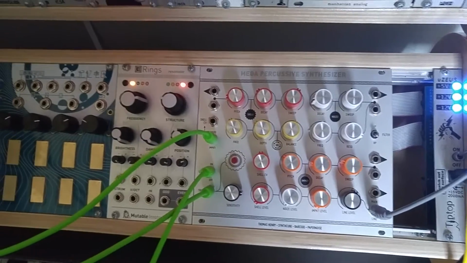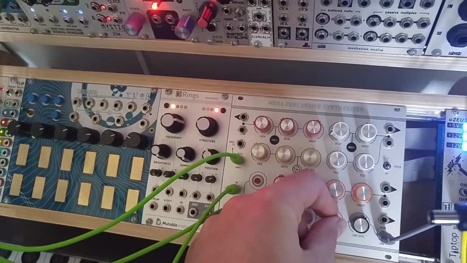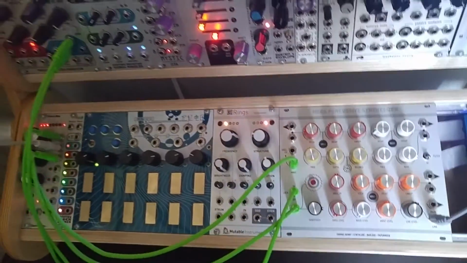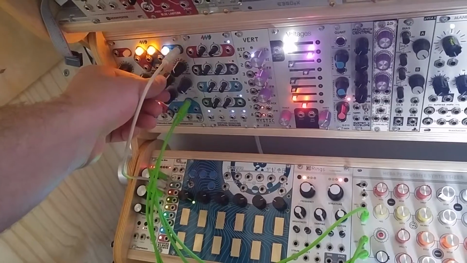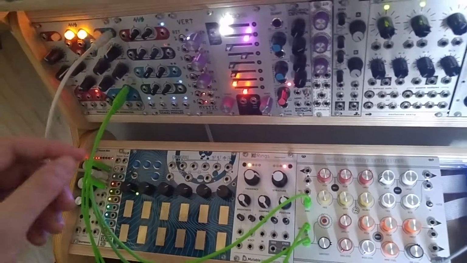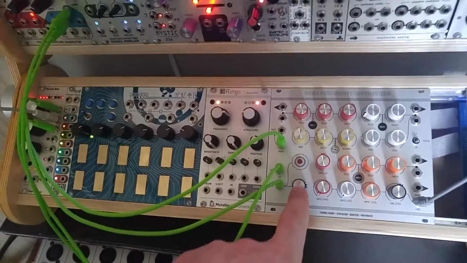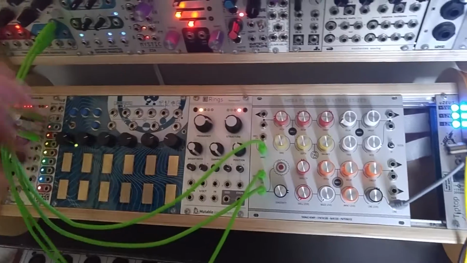Now, this design does come with some caveats, the first of which being that the trigger for the impact generator is literally just hooked up to the VCA. So if I make the gate longer, you'll notice that the sound gets longer, whereas with the impact generator, there's a sort of gate to trigger converter happening before that, so you don't get that effect.